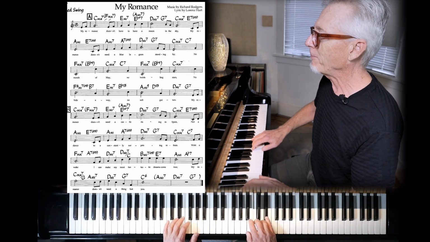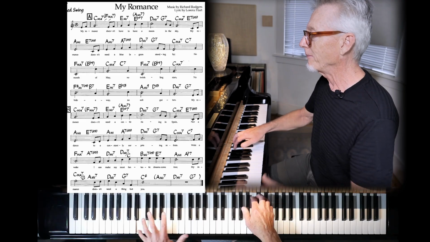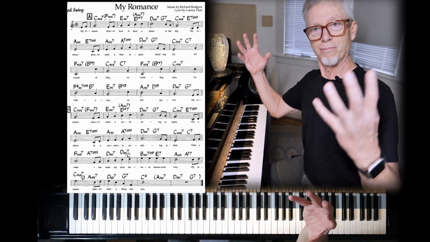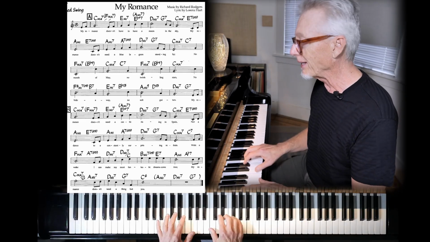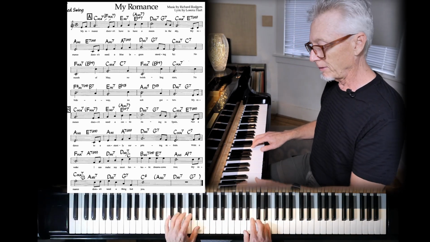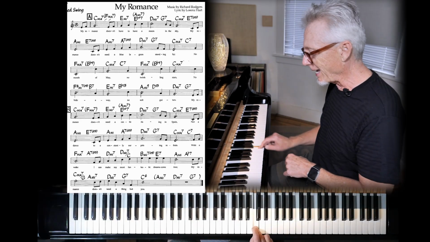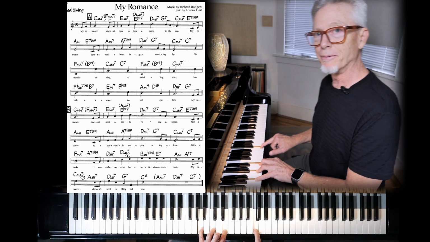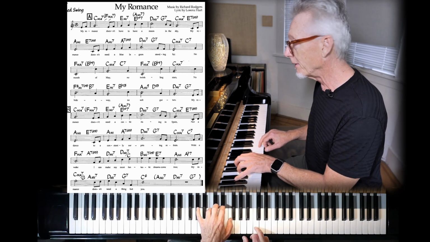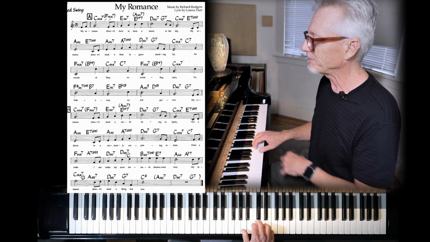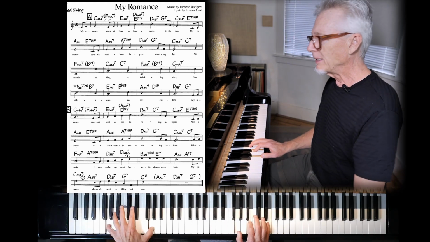The melody's going up, the bass is going down. Those are the highest notes in the song. It's up there, it's hard to sing, and we're at the A minor. I love this moment. The A, the minor third of A minor, becomes the major third of A flat 7. C over G.